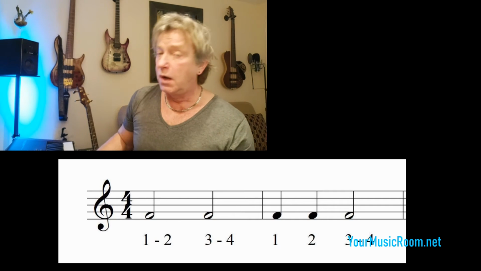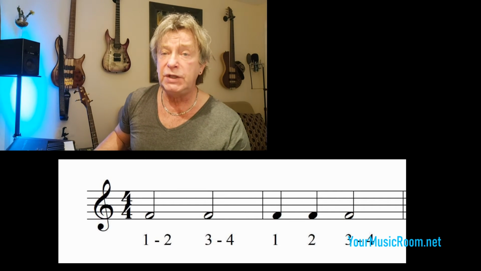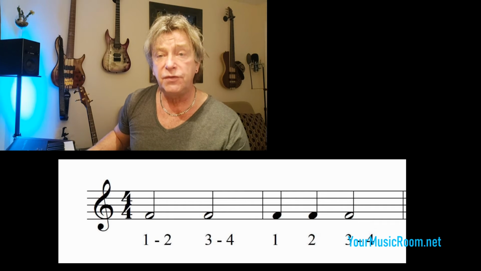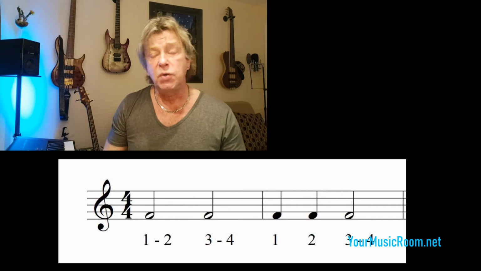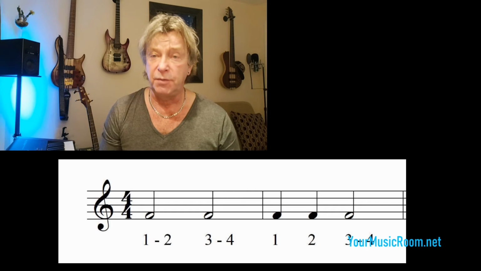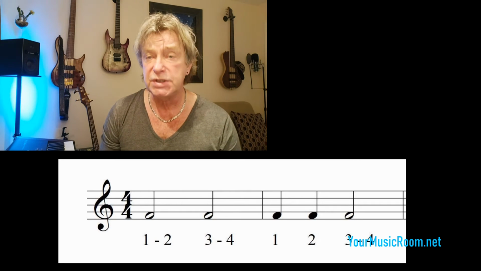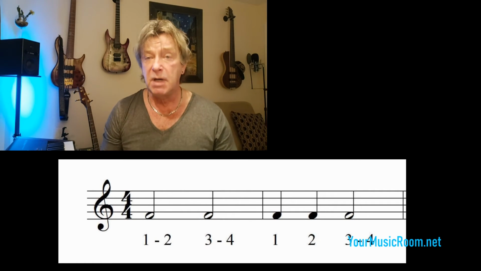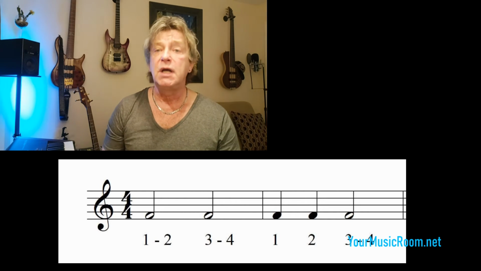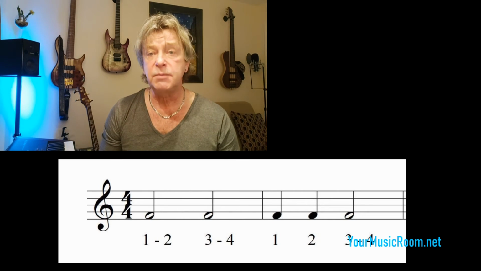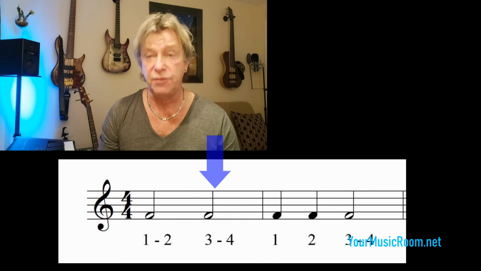Now, let's do a little example. Let's say we have 2 measures where the first measure would have 2 half notes in it, and the second measure would have 2 quarter notes with 1 half note. This is how it would be counted. 1, 2, 3, 4. 1, 2, 3, 4. So the notes are counted as a part of the measure, not as individual notes. That is very important because we must understand that, for instance, the second half note in the first measure comes on the beat number 3.